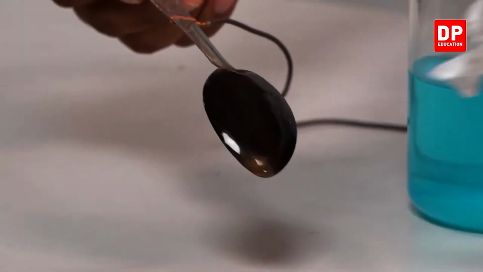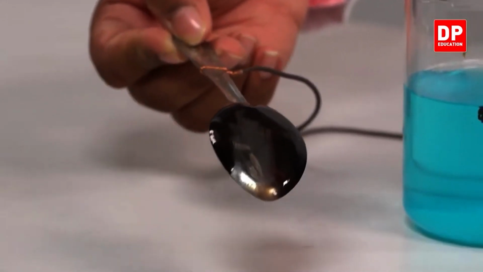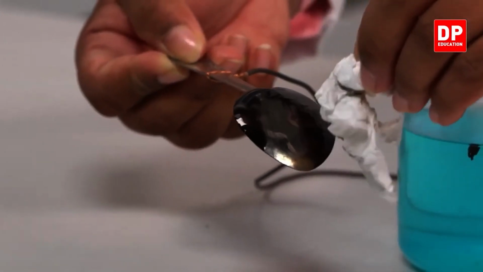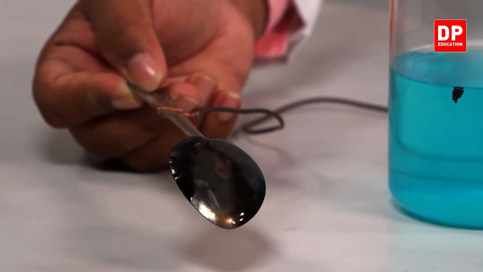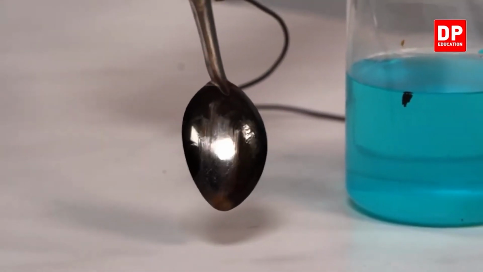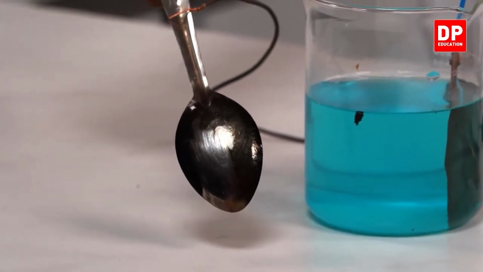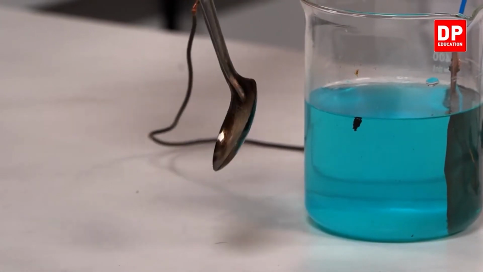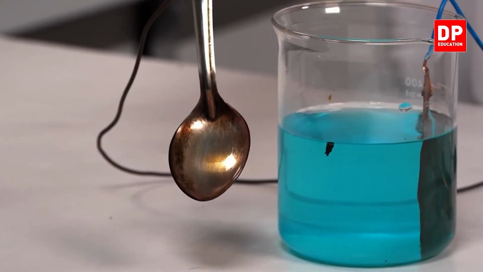Right. So I can remove it by using this. See? So there is a clear stain. You can see it very clearly. There are two different colors. See?